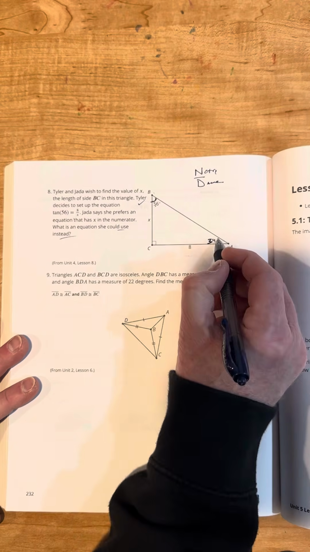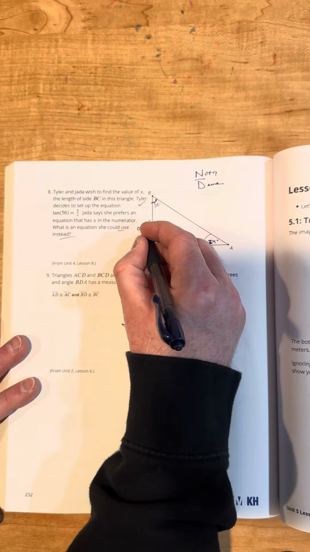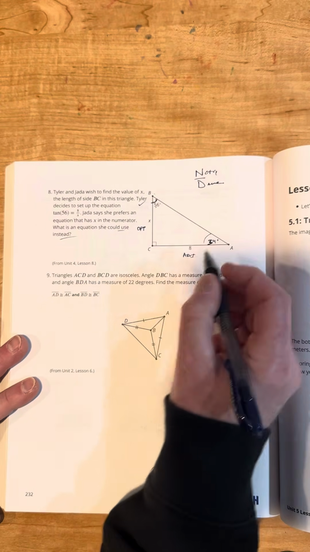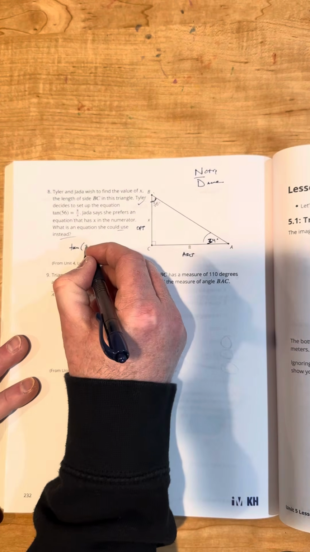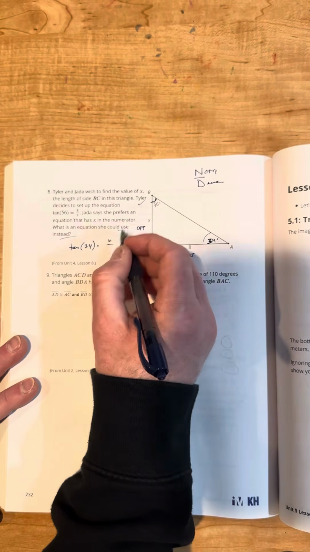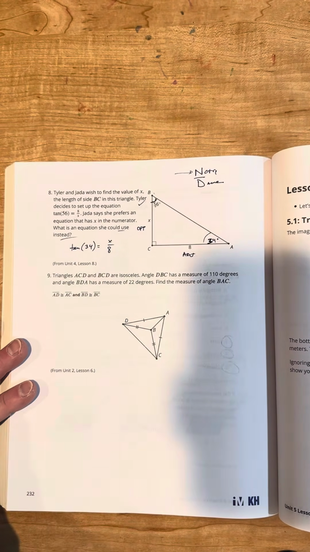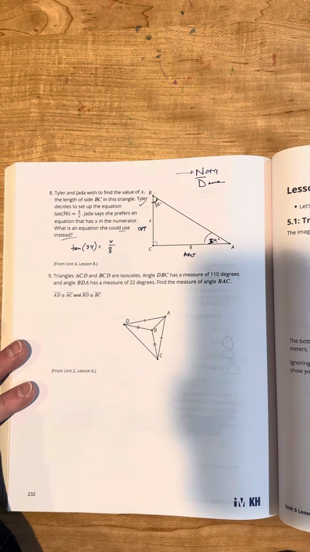So this is 34 degrees. So you could do tan 34 equals opposite over adjacent. So you could say tan 34 equals opposite x over 8. And then x would be on top, the numerator. So that would work. She doesn't want x on the bottom for whatever reason.